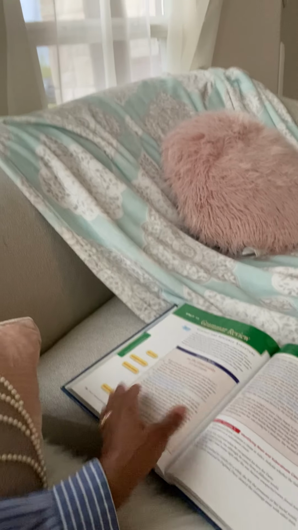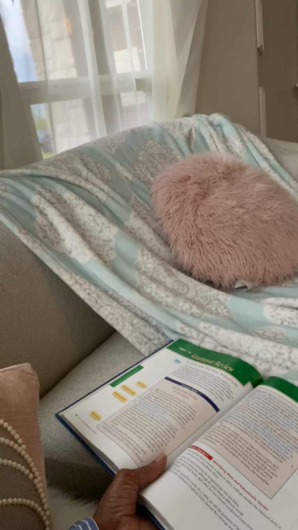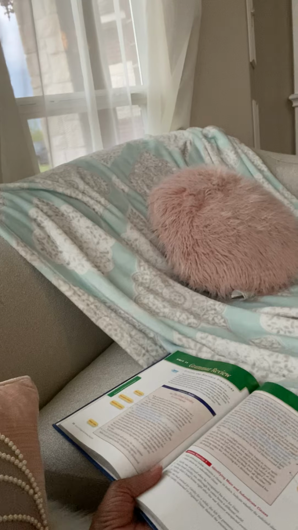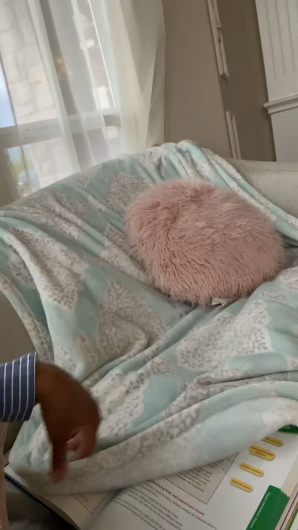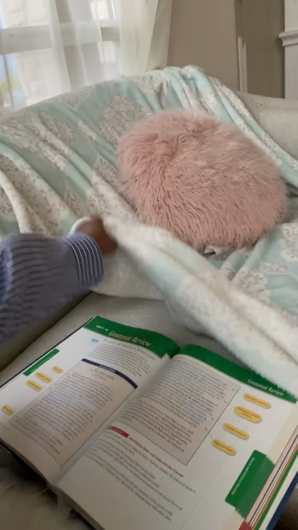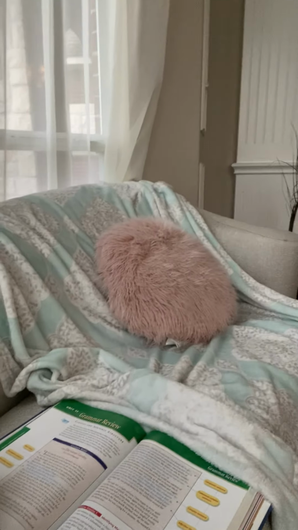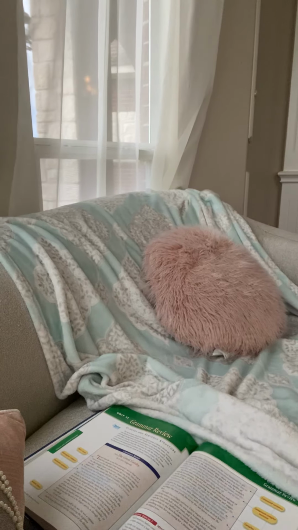This book is on my couch. The book is on top of the blanket, or I can say the blanket is on the book, or the book is under. So on, under, near, beside, all those words are prepositions. And a prepositional phrase will begin with a preposition and end with a noun.